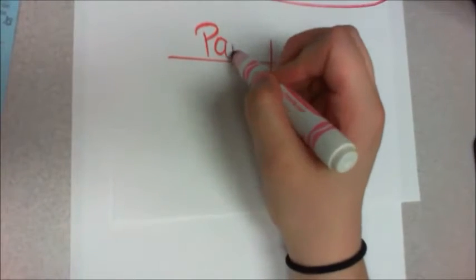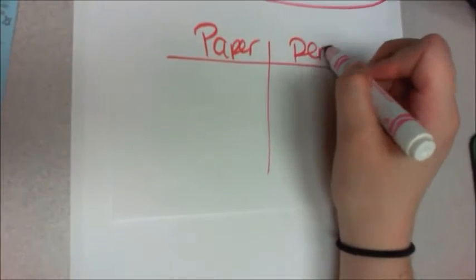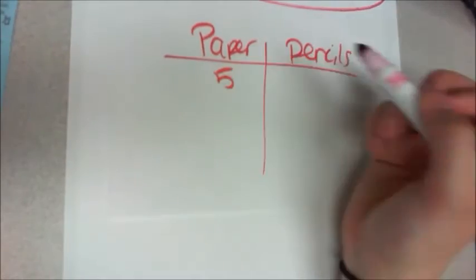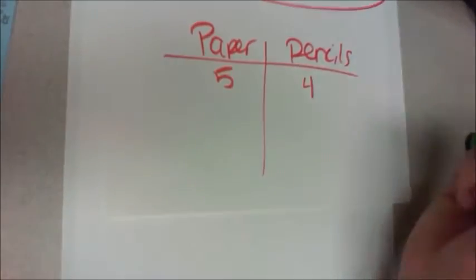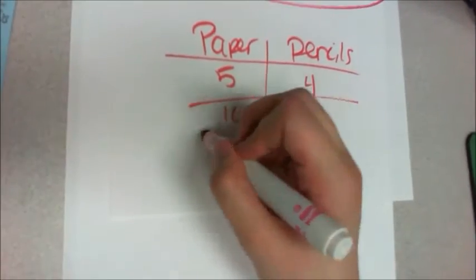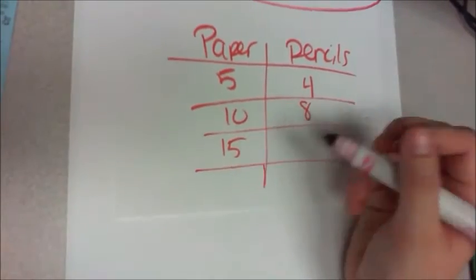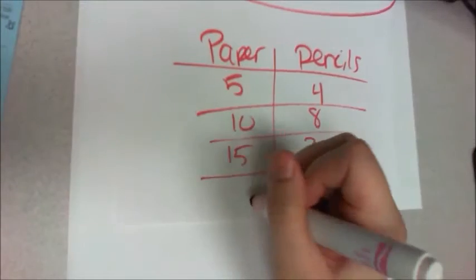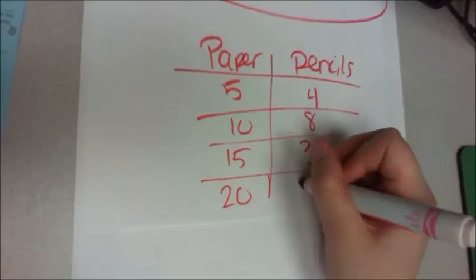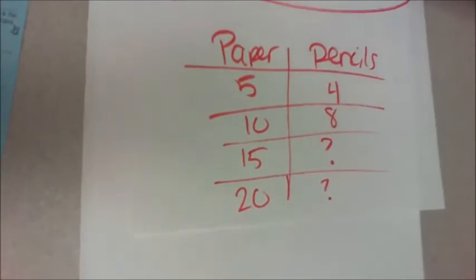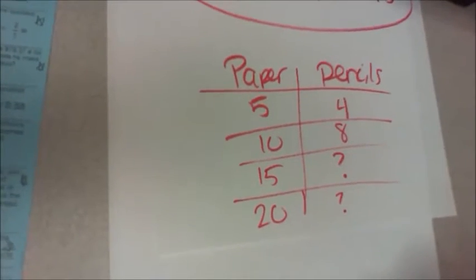Now this next one is to complete the table. So in this table of paper and pencils, they have for 5 papers, there are 4 pencils. For 10 papers, there are 8 pencils. For 15 papers, there are question mark pencils. And for 20 papers, there is question mark pencils. We need to find our 2 question marks.